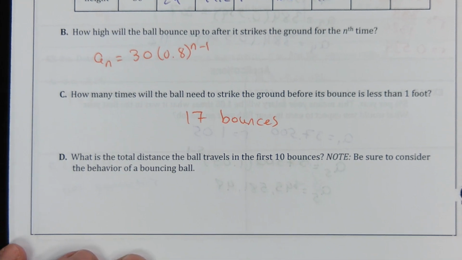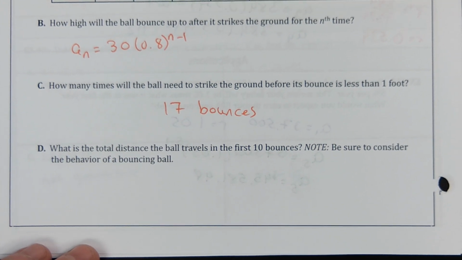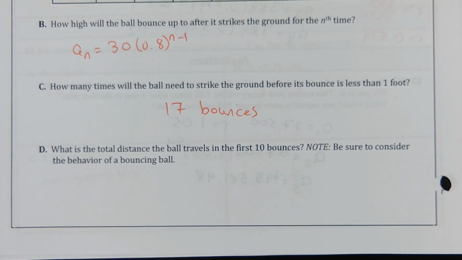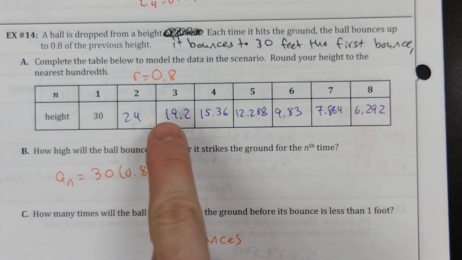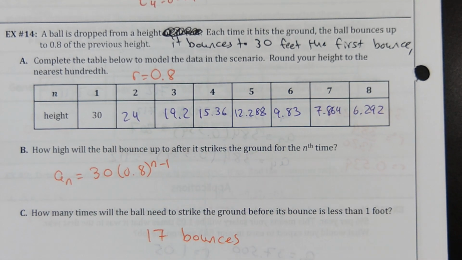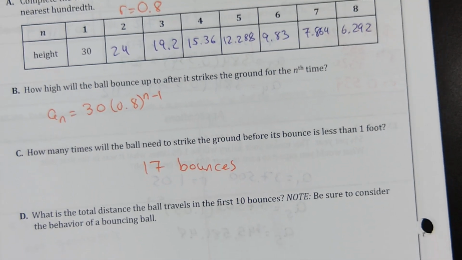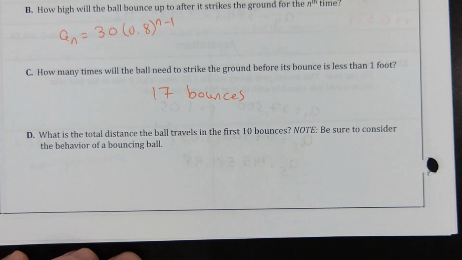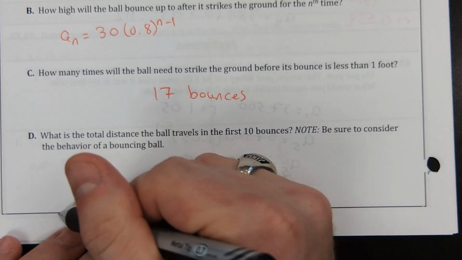Last question. Just enough time to at least discuss it. It says, what is the total distance the ball travels in the first 10 bounces? And be sure to consider the behavior of a bouncing ball. So does that mean I do 30 plus 24 plus 19.2 plus 15.36 plus...? No, why not? Because you do the pair thing. Because balls bounce up and down. Because this is the path of the ball.